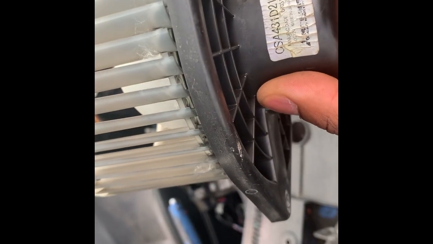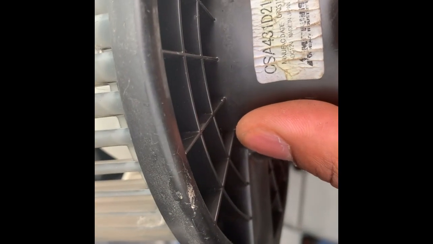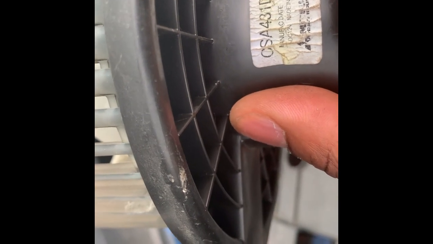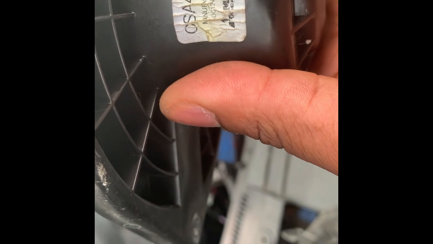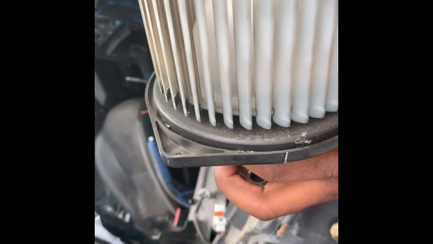But it has a Mitsubishi part number on it. Okay, so I think I'm gonna give it a try. Gonna take it and pay for it and see.